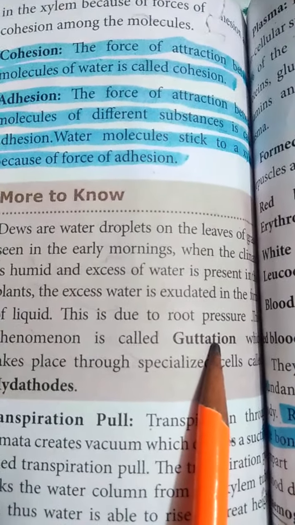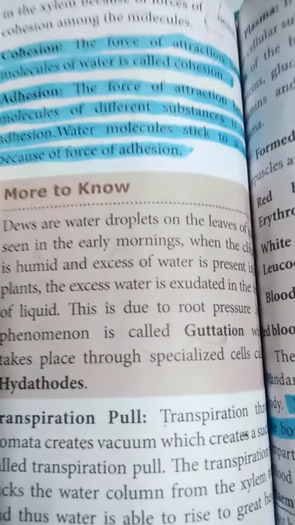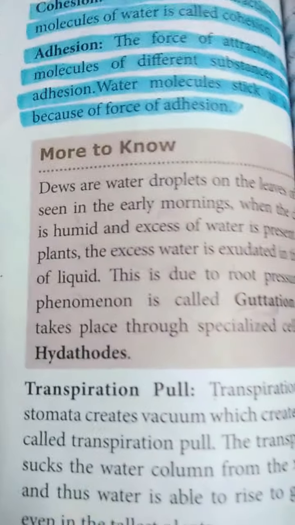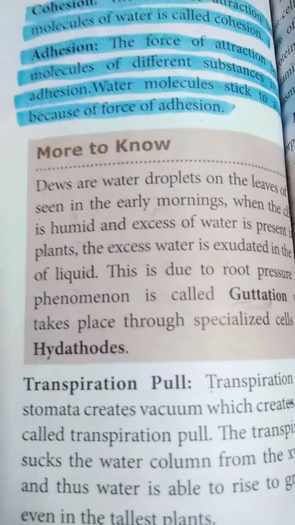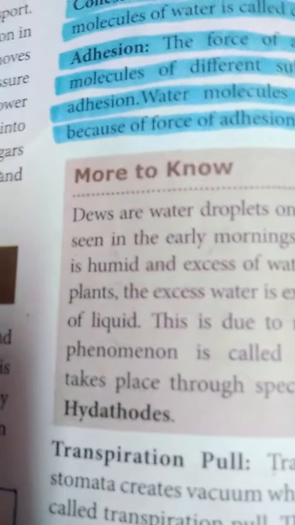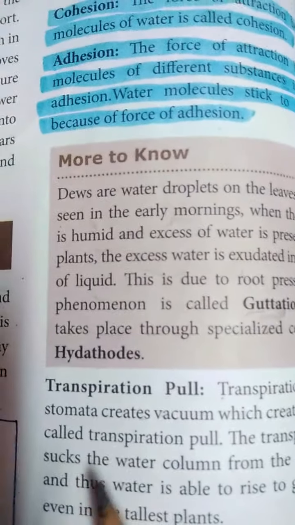Loss of water from the leaf margins is called guttation. This takes place through specialized cells called hydathodes. As we have studied, transpiration takes place through the stomata. Here, in the early morning, you can see the excess water present over the grasses. That is guttation, and it takes place through specialized cells called hydathodes.